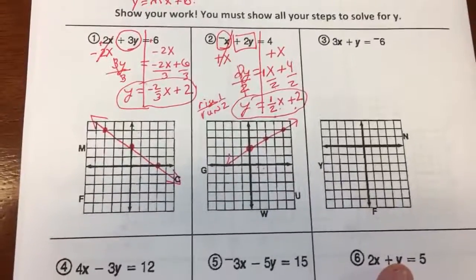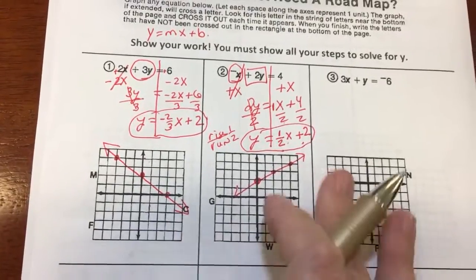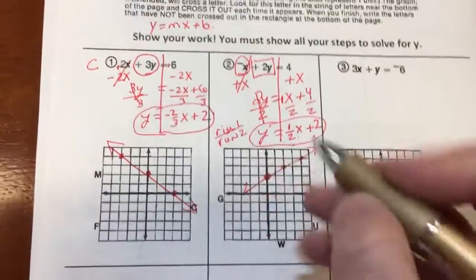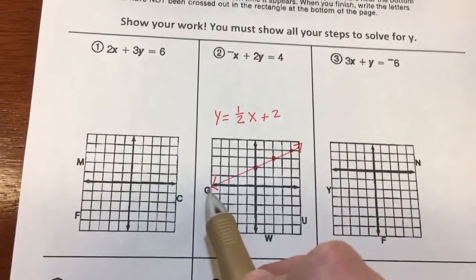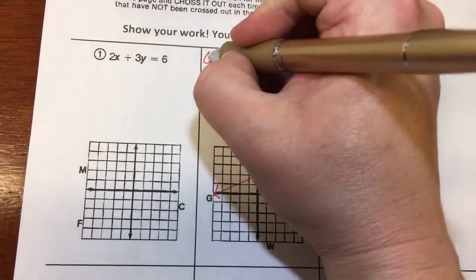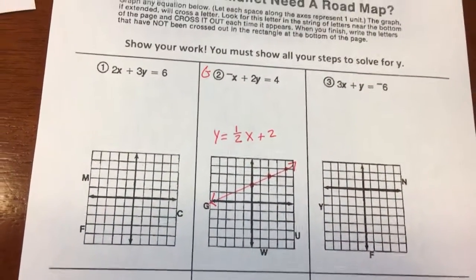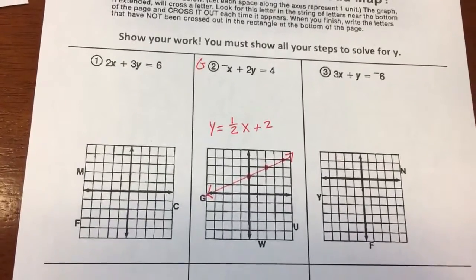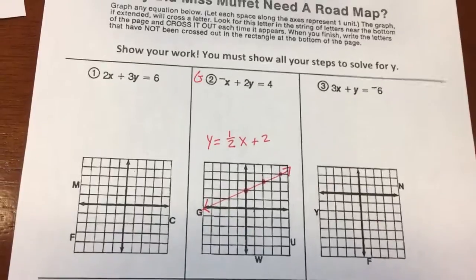Oh, but the riddle is that these lines, so this one goes through C, goes to the letter C. And when I use a piece of paper and draw my straight line, this goes through G. So number 2 is G, and then the riddle's on the back. Remember, be on your best behavior and isolate your y, and then graph it using the points.